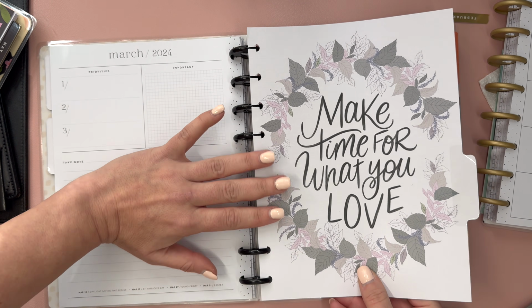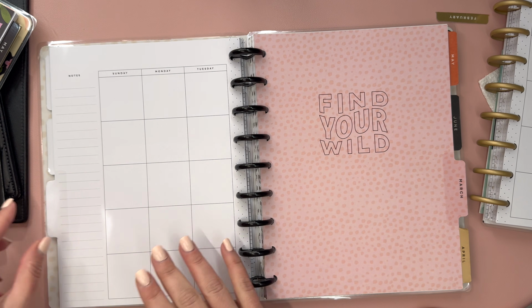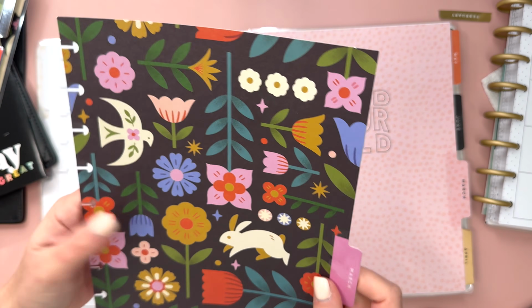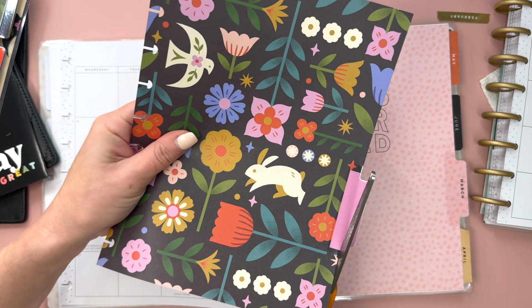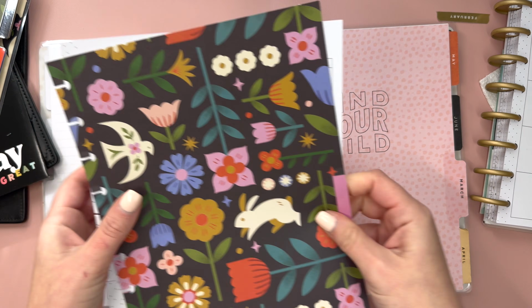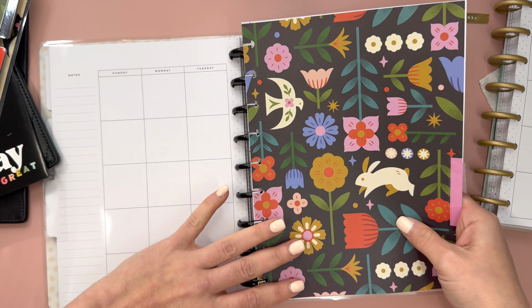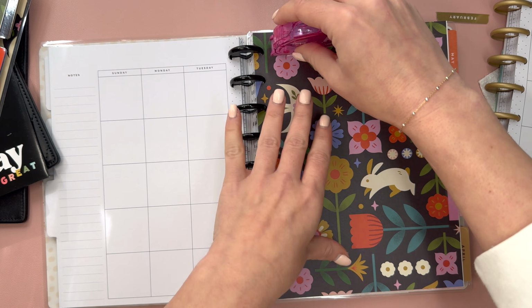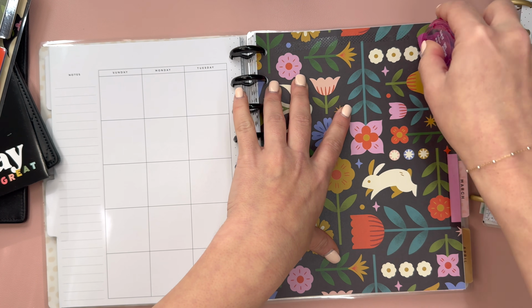We've got the March undated divider. We have the March folk divider. And when I say I don't like this, I feel like I need to clarify. It's just not my style. I think it's really beautiful for anyone whose style it is. It's just not mine. We all have different styles, and that's why there are different planners.